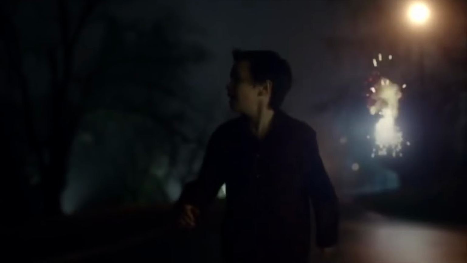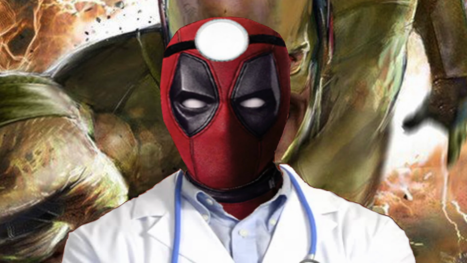Reverse Flash actually lost his powers because of a combination of his dramatically changing the timeline and because he was left behind in the new timeline he created by the last Speed Force link to his original timeline. A little confusing, I know, but hold on, let me explain.